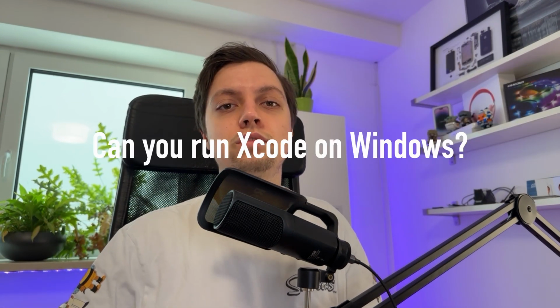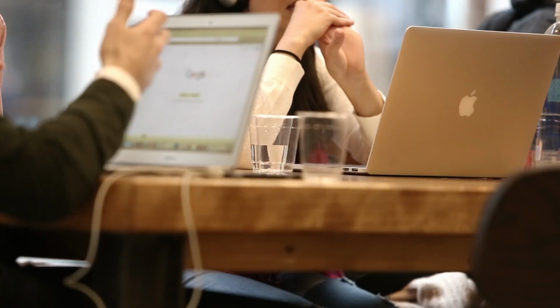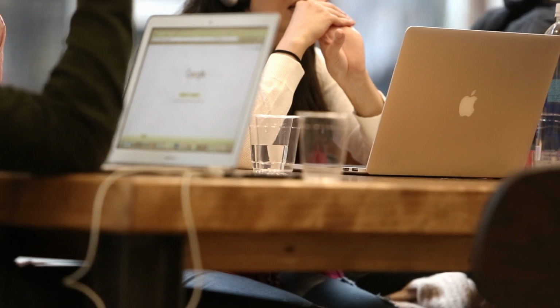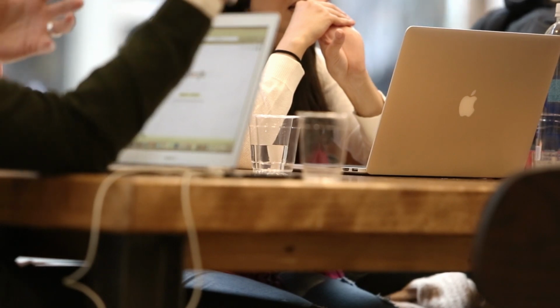Can you run Xcode on Windows? No, you can't. There is this solution of going via a VM, borrowing a Mac or renting a Mac in the cloud, but Xcode itself only works on macOS.